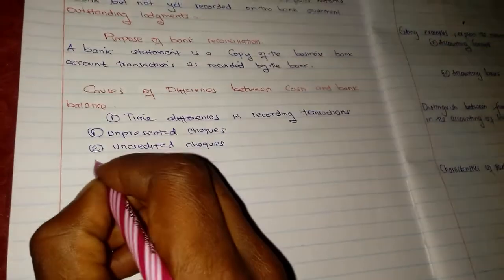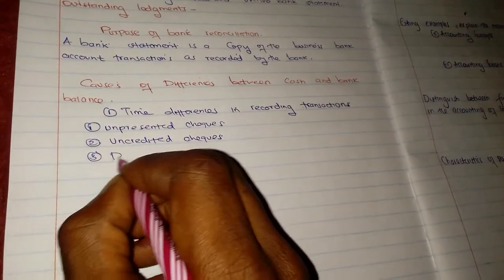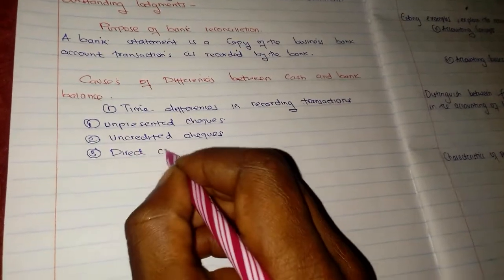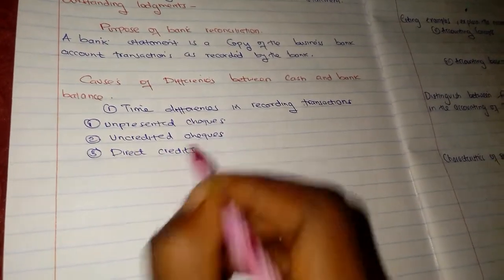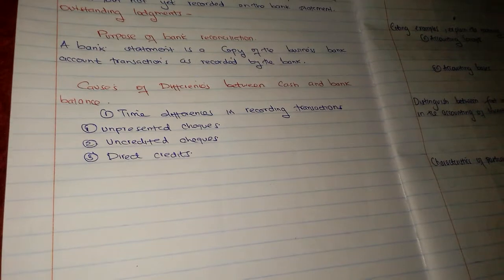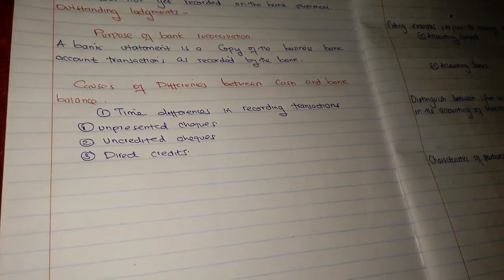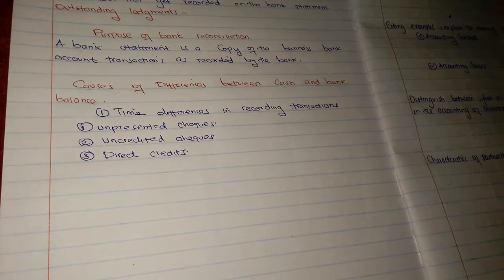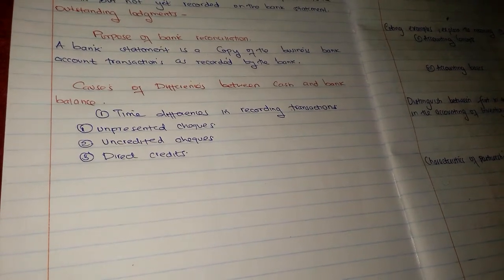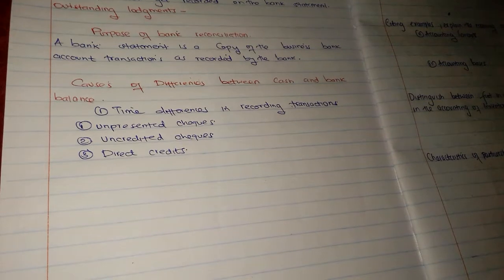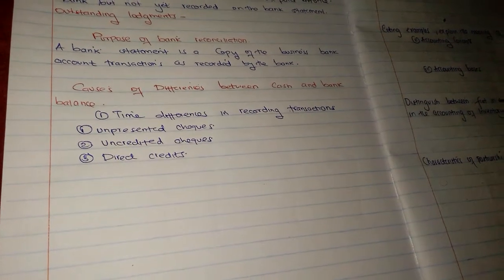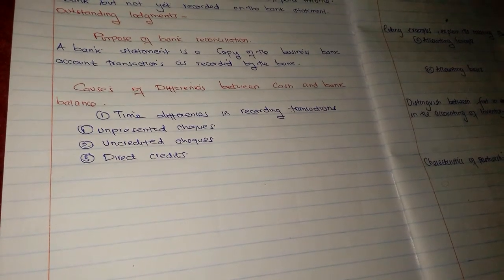Then we have number 3, direct credits. Another timing difference may occur when the bank has received a direct payment for the business. In this instance, the bank will have recorded the receipt in the business account at the bank, but the business will be unaware of the payment and will therefore not have recorded the receipt in the cash book.